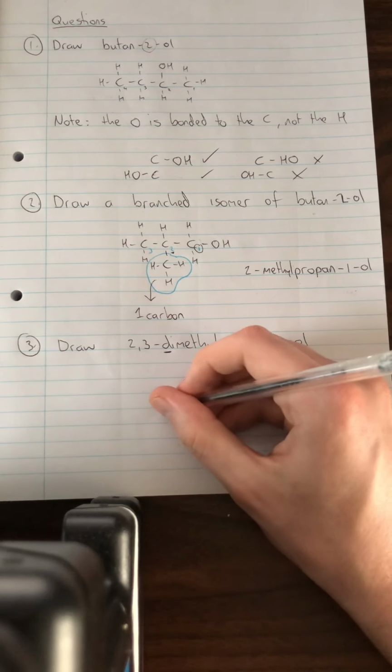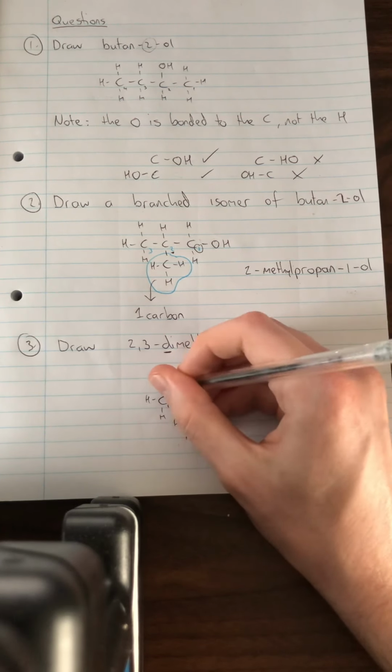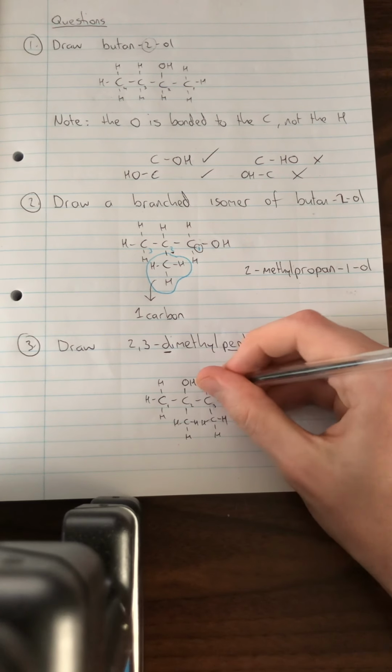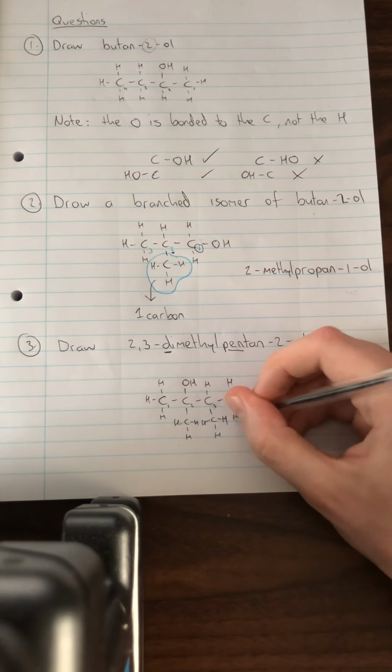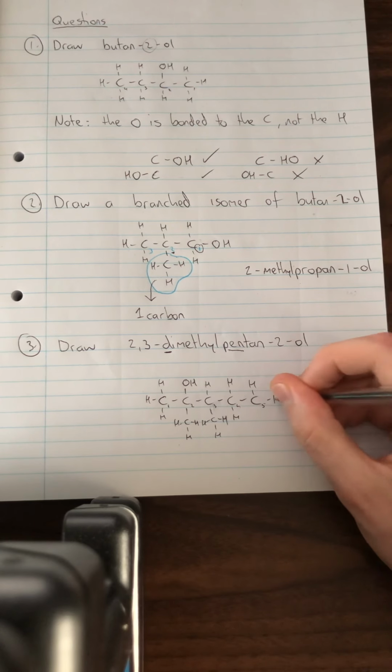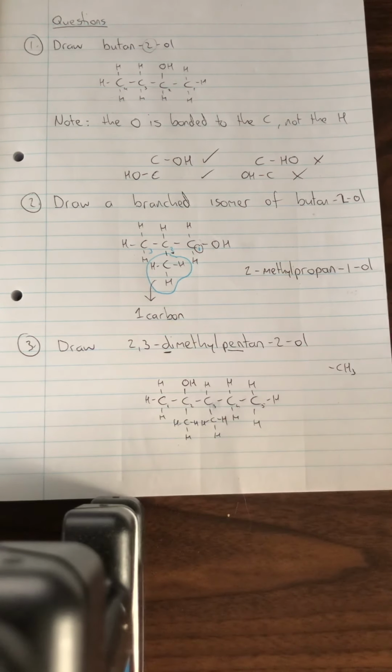Then all we have to do is fill in our H's all the way around, and there you have it, 2,3-dimethylpentan-2-ol.